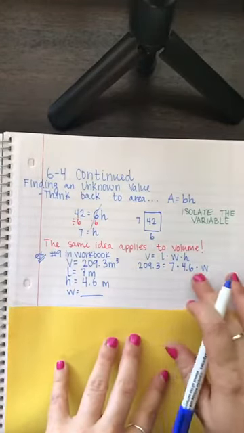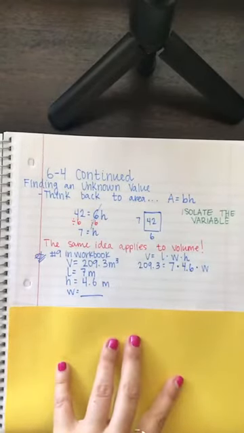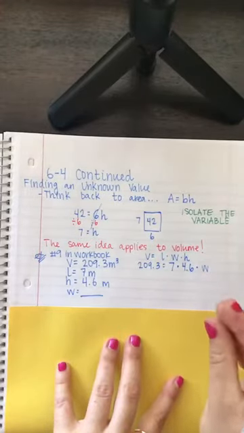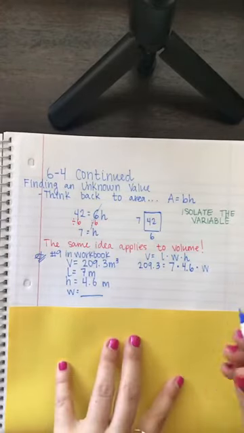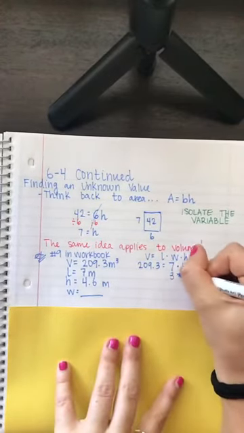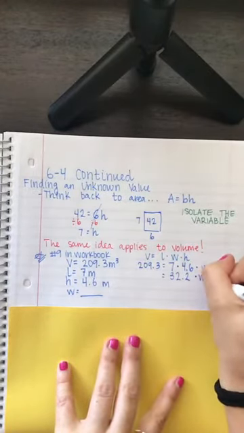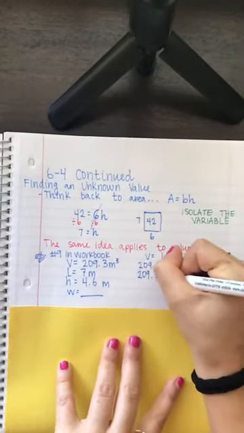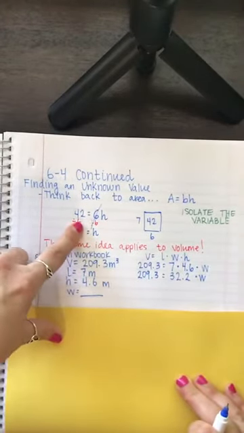So because this has more than 2 numbers, unlike this one up here, this is just the extra step in here. I am first going to multiply 7 times 4.6 to simplify that. So before break, we were working on simplifying things and combining things that we could. 7 times 4.6 is 32.2. And then I still have times W. And I still know that my volume is 209.3. Now I have a problem that looks just like this simple one that I know how to solve from the beginning of the year.